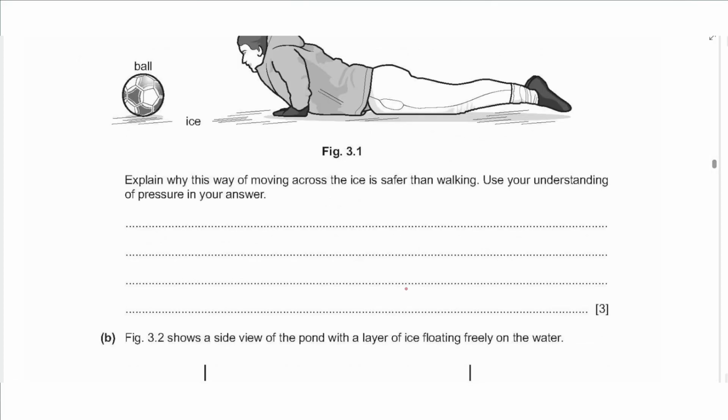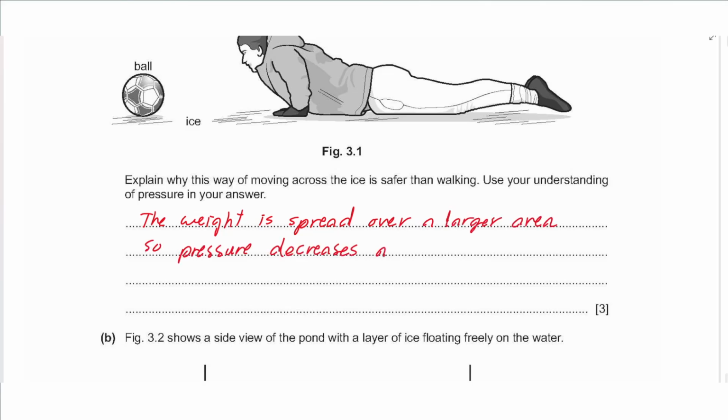Explain why this way of moving across the ice is safer than walking. Use your understanding of pressure in your answer. So the weight is spread or distributed over a larger area, so pressure decreases and there is less risk of the ice cracking underneath the weight.